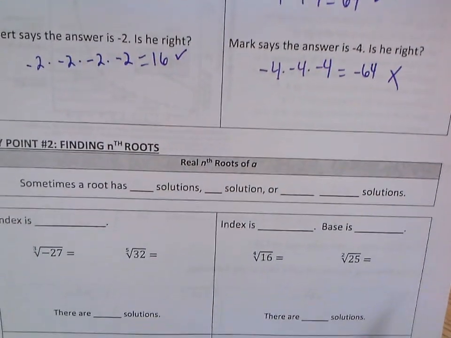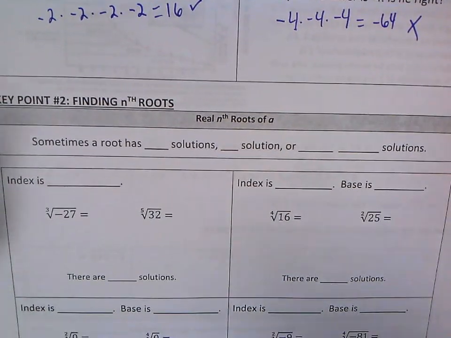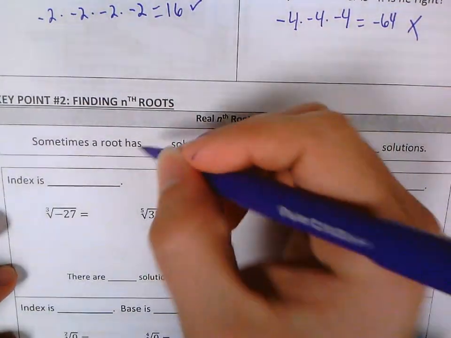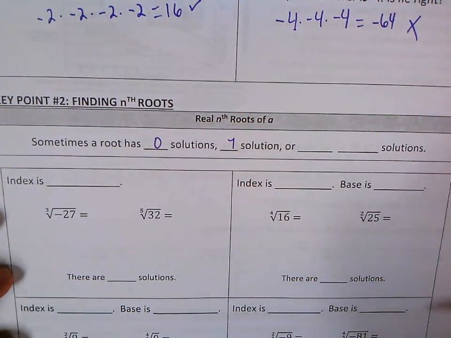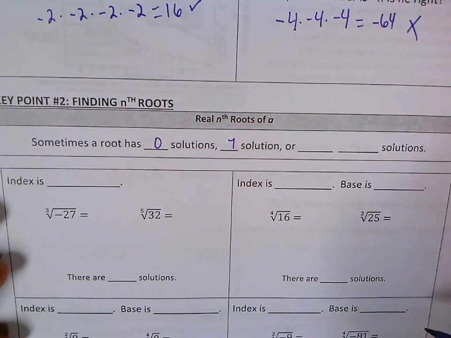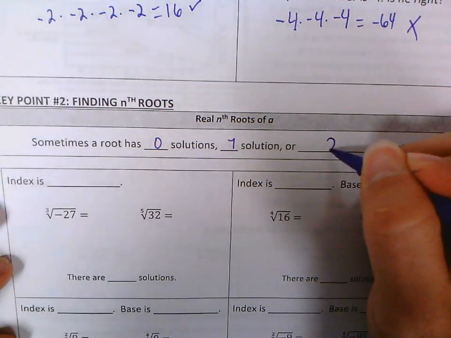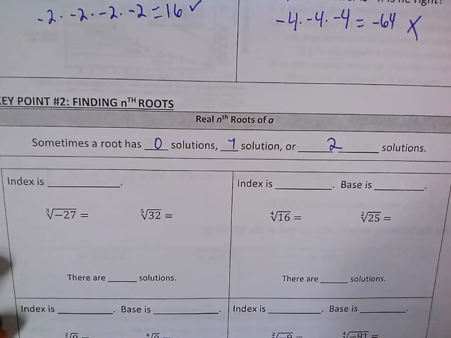Sometimes a root has 0 solutions, 1 solution, or 2 solutions.